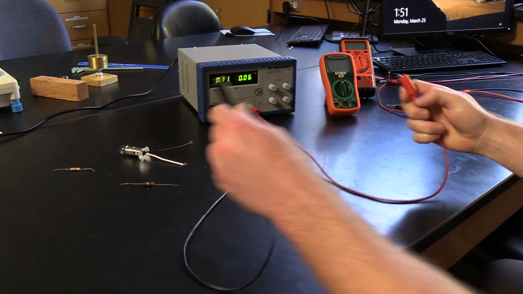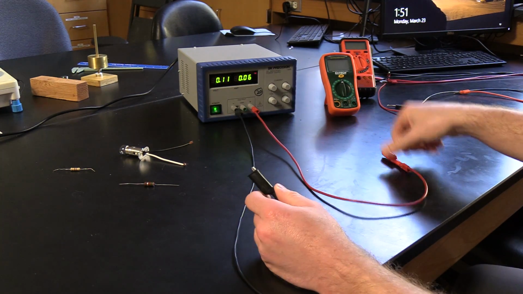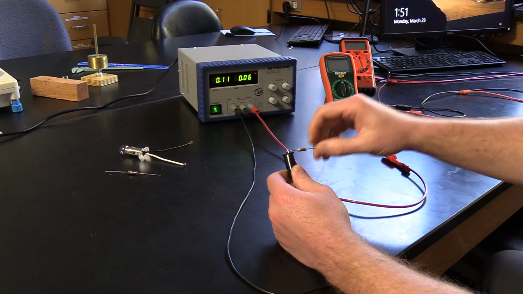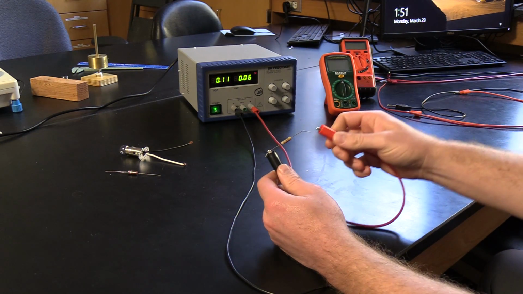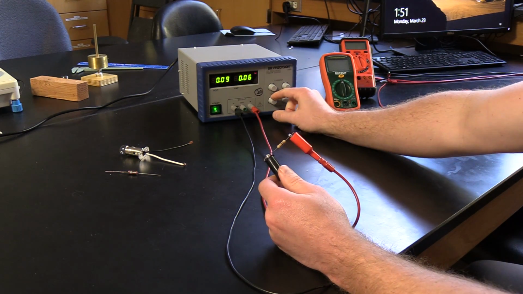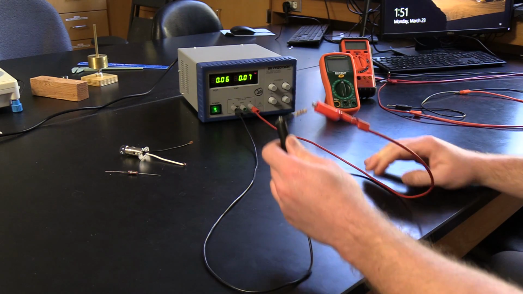So I have these leads with alligator clips on the end, and I can put them on to the leads of the resistor, and I've created a circuit.